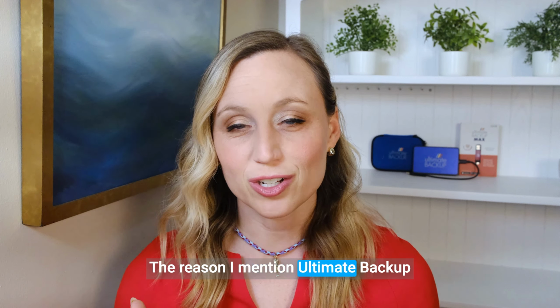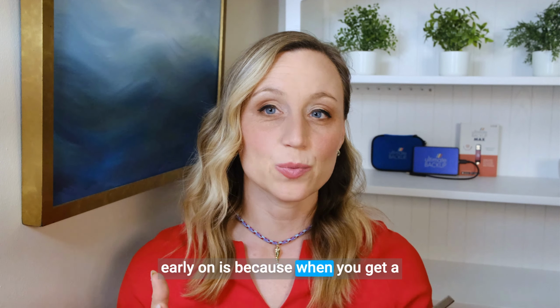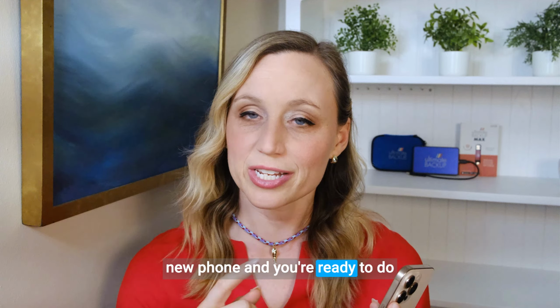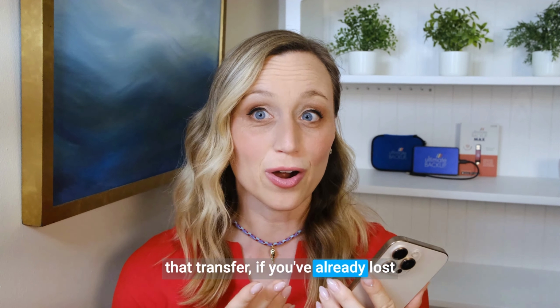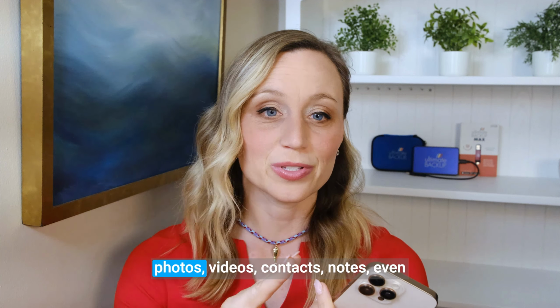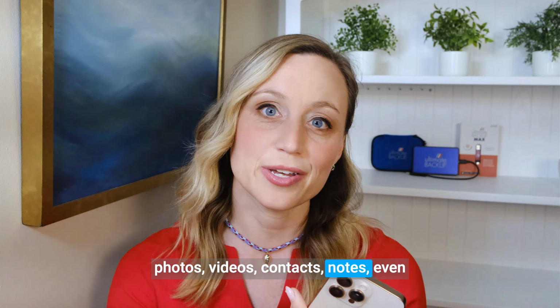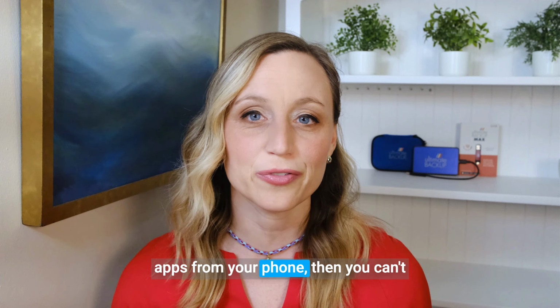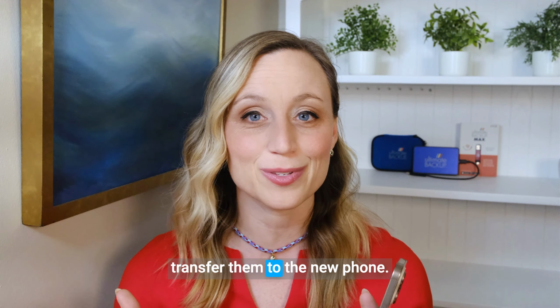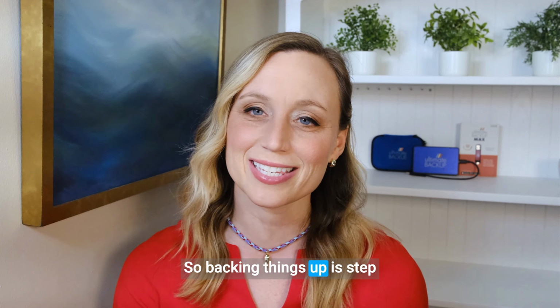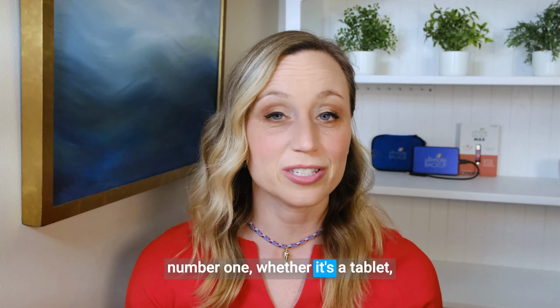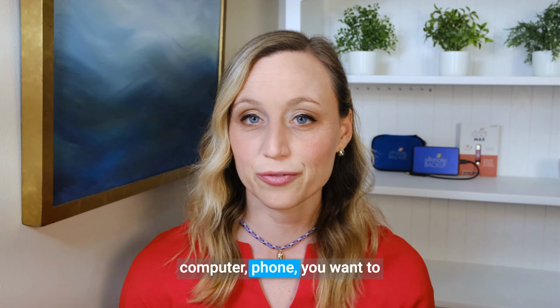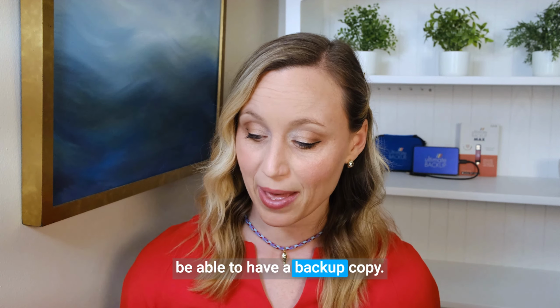The reason I mention Ultimate Backup early on is because when you get a new phone and you're ready to do that transfer, if you've already lost photos, videos, contacts, notes, even apps from your phone, then you can't transfer them to the new phone. So backing things up is step number one. Whether it's a tablet, computer, phone, you want to be able to have a backup copy.